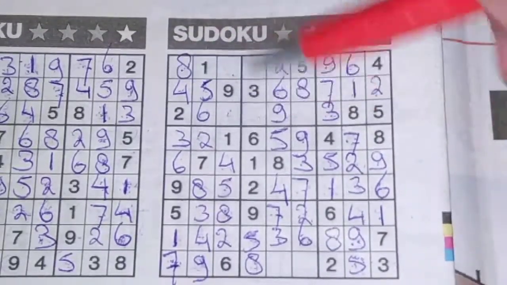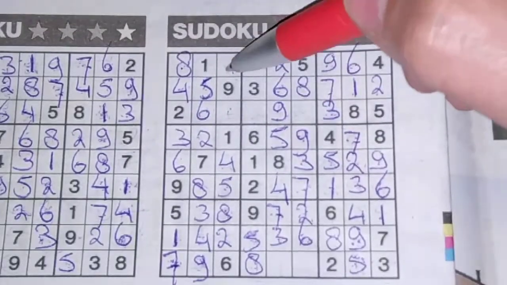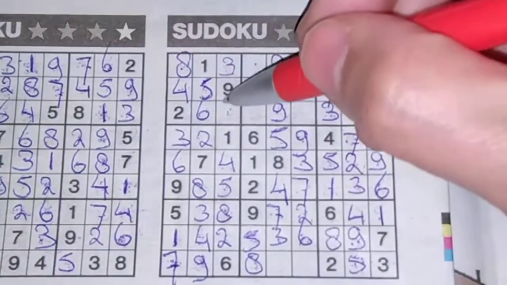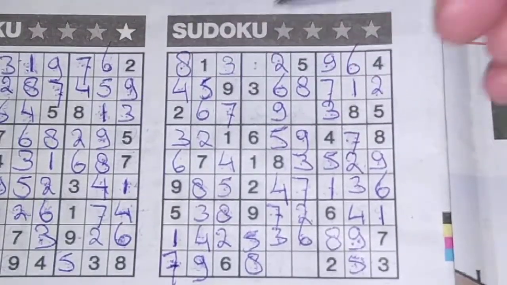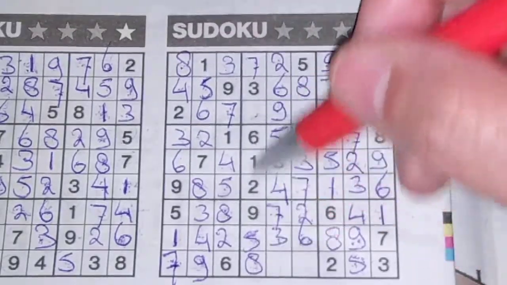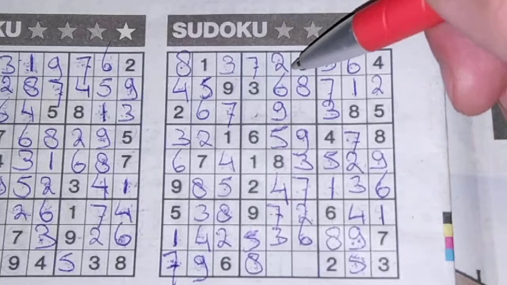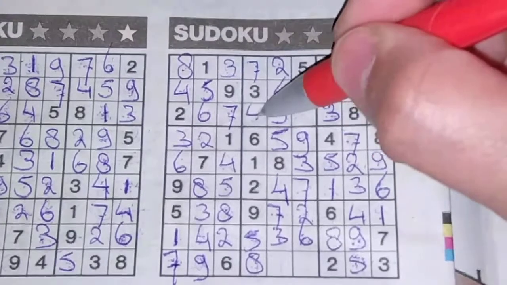2 numbers left in this big square for the 7 and the 3. Now we have a 3 there, so no 3 there. 3 should be there, and the 7 goes here. 1 box left for the first row for the number 7. 1 box left in this column for the number 4, I believe.